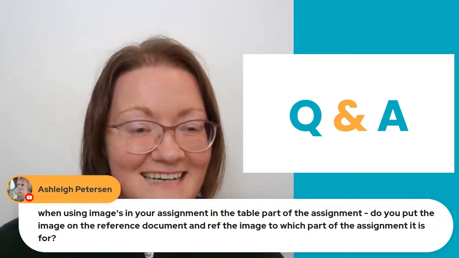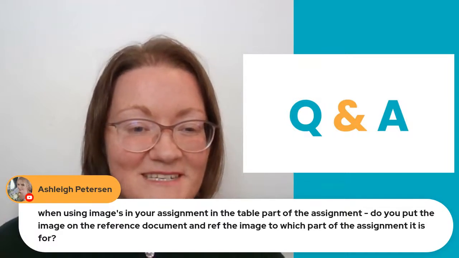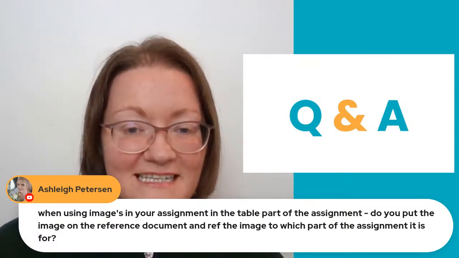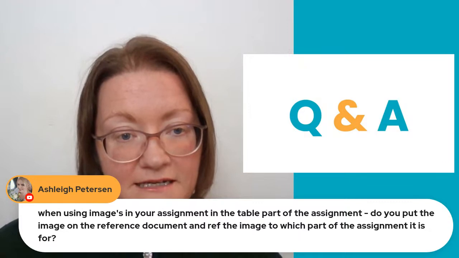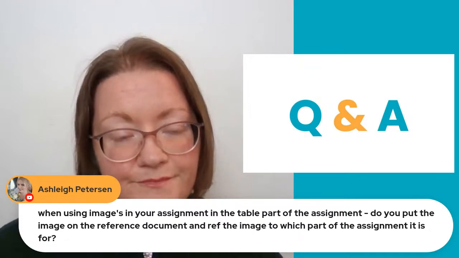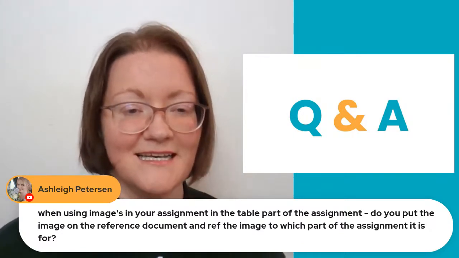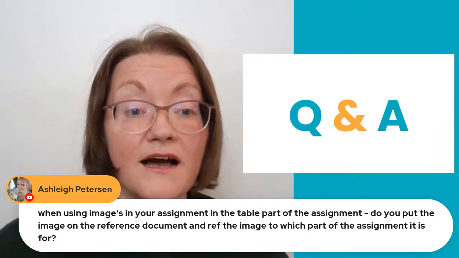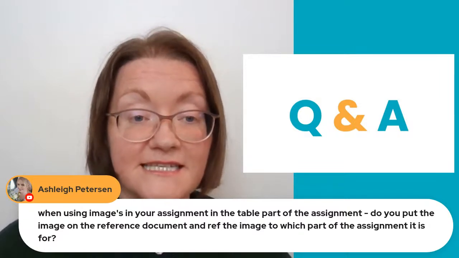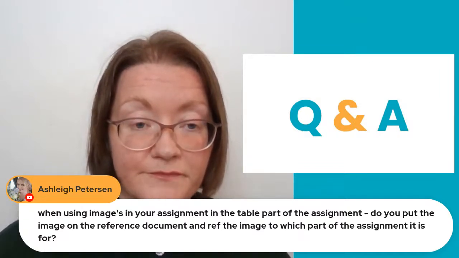Okay, so hi Ashley. When using images in the table part of the assignment, do you put the image on the reference document and reference the image to which part of the assignment it is for? So are you referring here to assignment A in the level 5 course? Maybe you are. But if you're not, it doesn't matter. Just put all of your references in the bibliography.